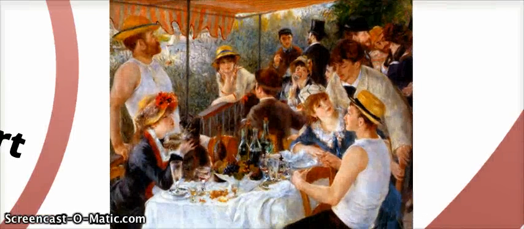We then viewed a scene in a restaurant at the riverside, Luncheon of the Boating Party, another open composition where the spectator feels a part of the group. The girl in the centre leads your eye to the group on the right. The composition is linked by the interchange of glances among the members of the group.